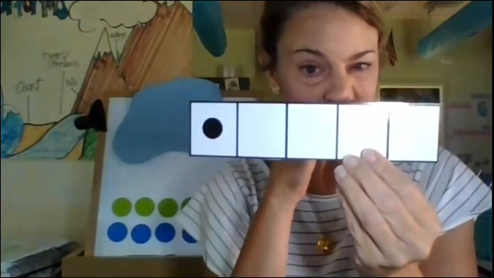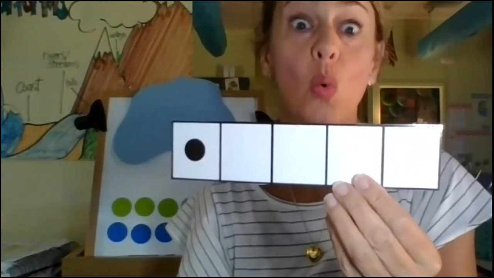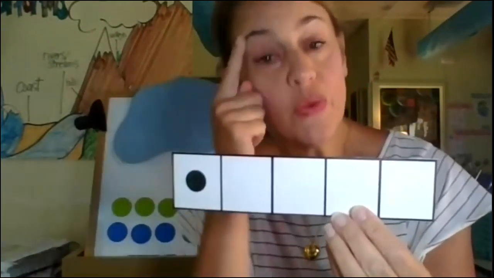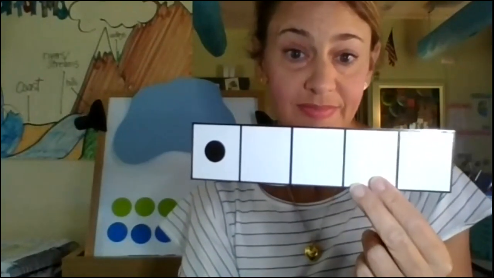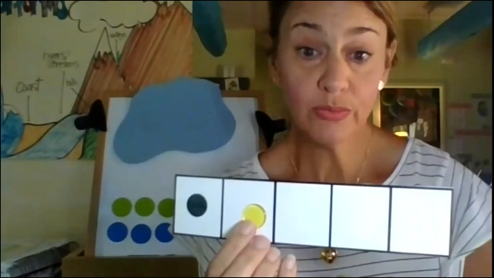Okay, look at this one. How many do you see? 1. But if you imagined in your brain one more, how many would you have? Get ready. 2. Because 1 and 1 more is 2.